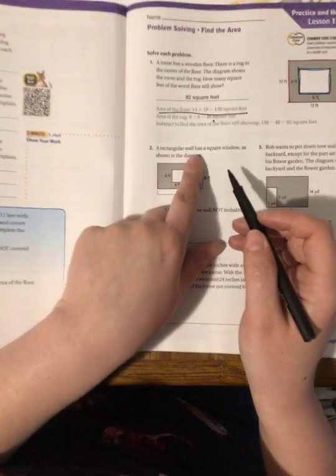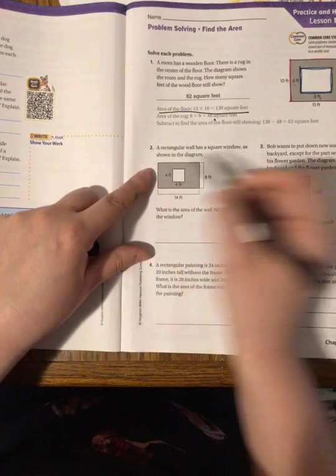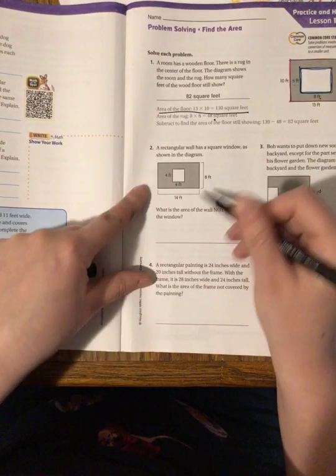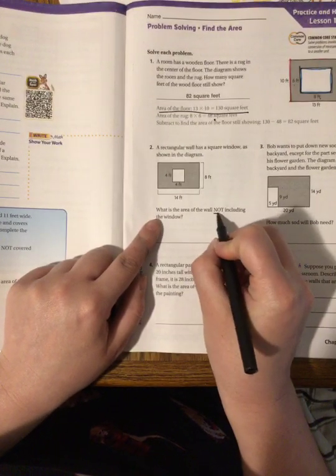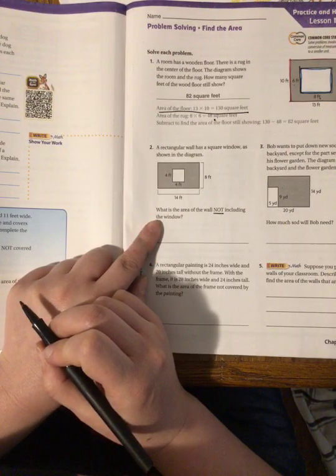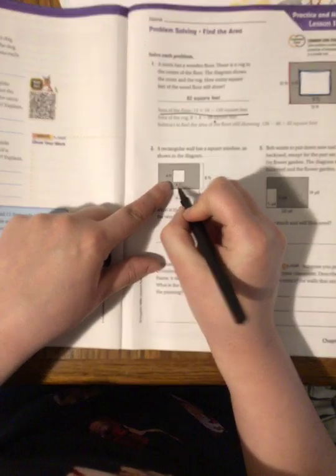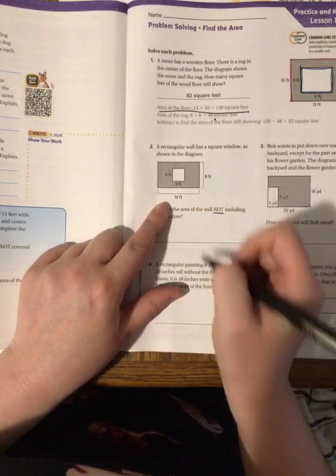A rectangular wall has a square window. So the gray is the wall and the white is the window, as shown on this diagram. What is the area of the wall that is not including the window? Which means we've got to find the whole thing minus the area of the window. So we're going to find both areas. We're going to start with the area of the whole room.